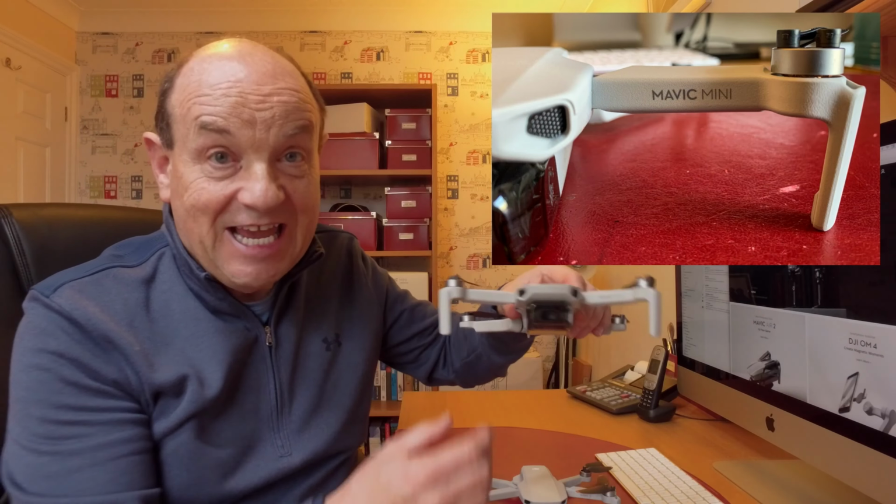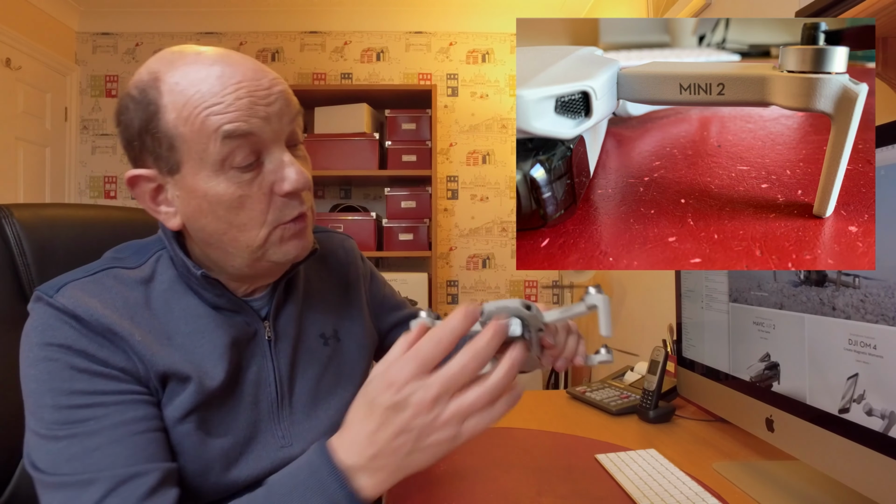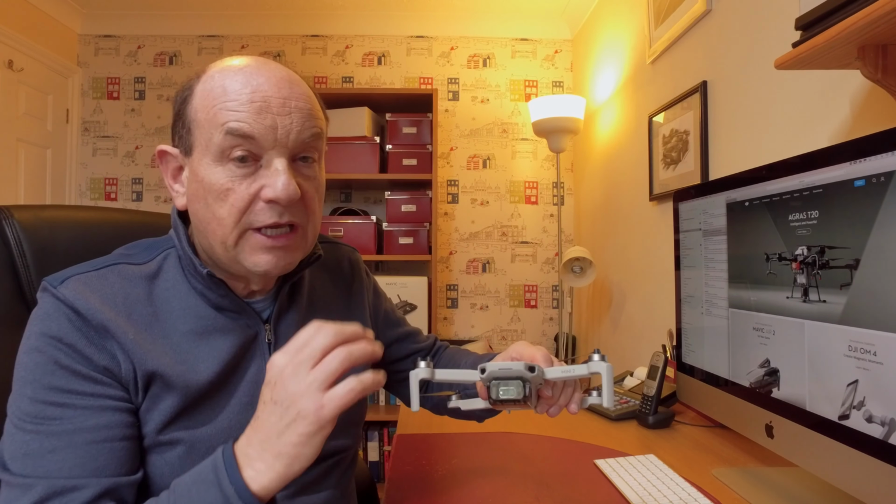In this video, I'm going to go through the differences between the original DJI Mavic Mini, which is here, and the DJI Mini 2, which is here. As you can see, they look very, very similar. The airframe is near enough exactly the same. So we're going to go through those.